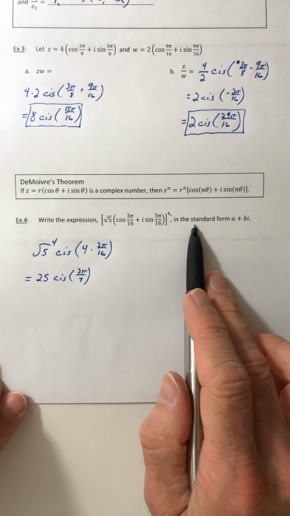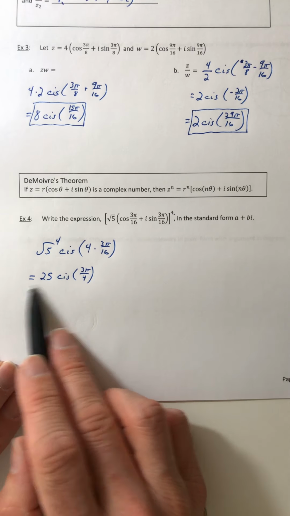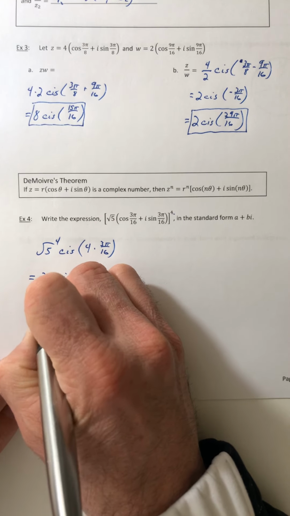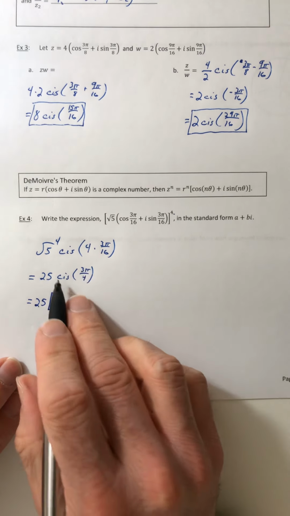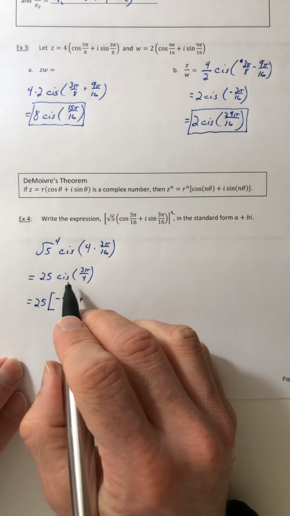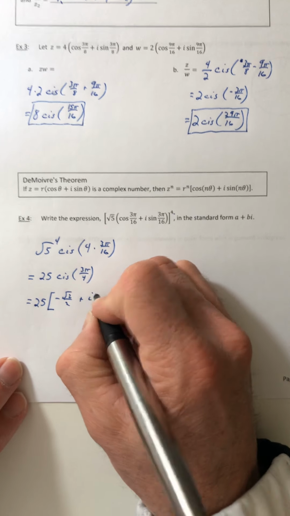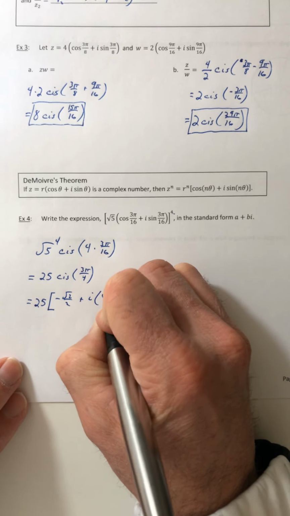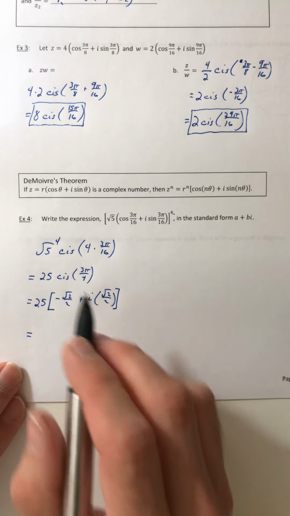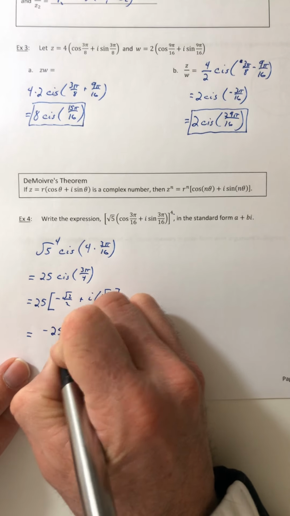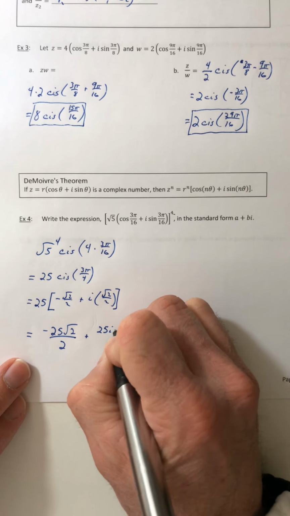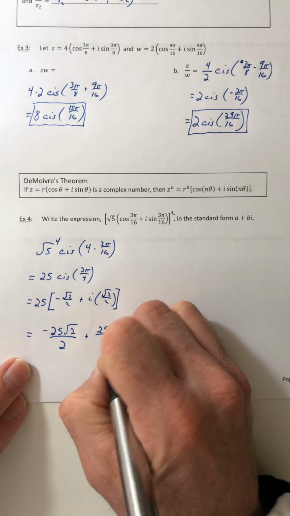And this time it told you to write it in standard form, so we have to keep going. We have to evaluate the cosine and the sine of that angle. Cosine of 3 pi over 4 is negative root 2 over 2. Sine of 3 pi over 4 is a positive root 2 over 2. And then multiply the 25 in. So negative 25 root 2 over 2 plus 25i root 2 over 2.